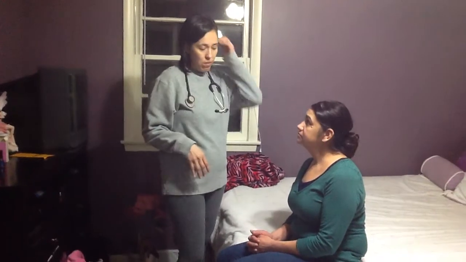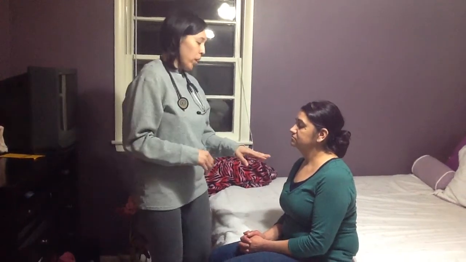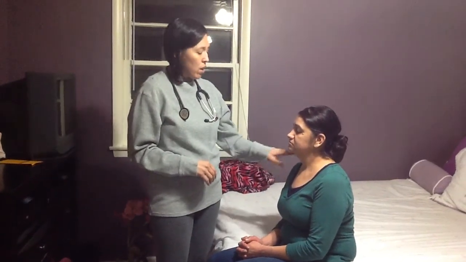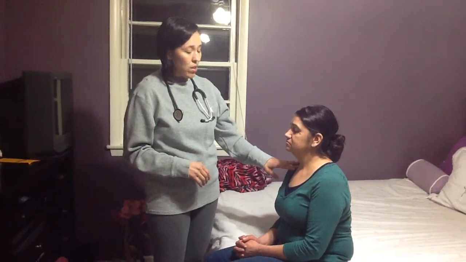For the heart sounds, you want to listen to 5 main areas. Excuse me. What you want to look for is the aortic area, the pulmonic area, Erb's point, the tricuspid area, and the mitral valve. For each point, you want to start by finding your landmark.